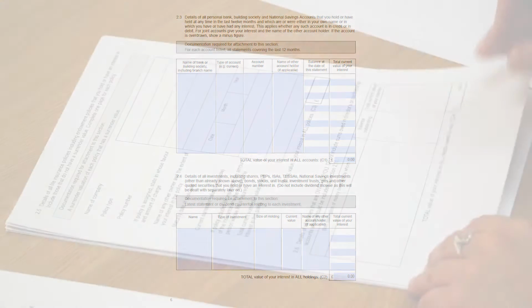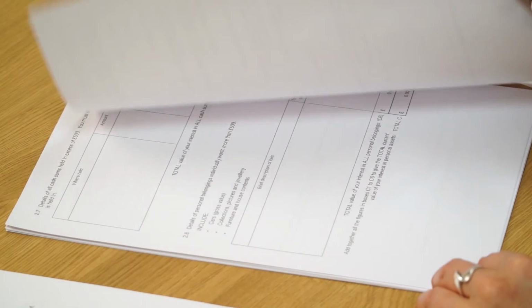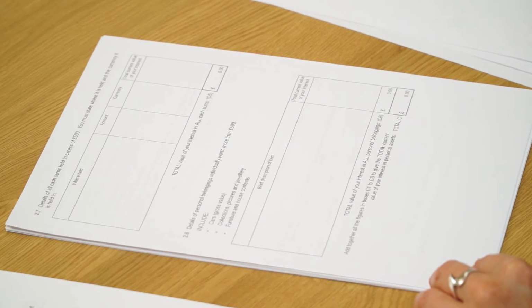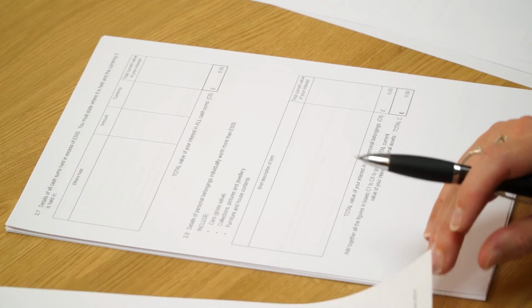The court will expect you to provide documentary evidence to support all the figures that you include. It's clear in many places what's expected from you, and the guidance notes are really helpful in explaining the amount of paperwork you should supply. If you complete the form accurately and supply the attachments needed, it will help to keep costs to a minimum.